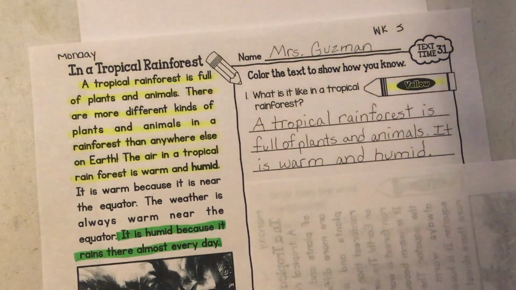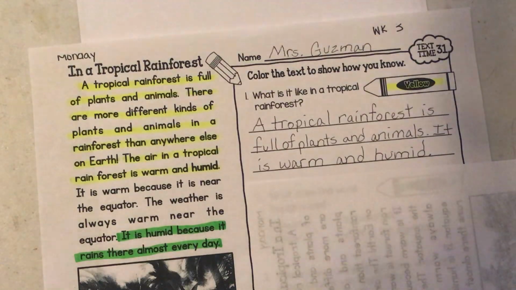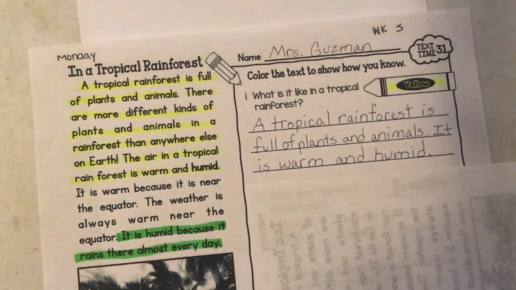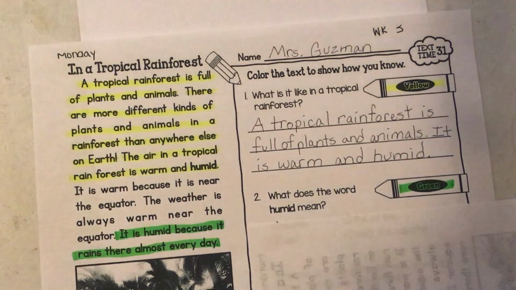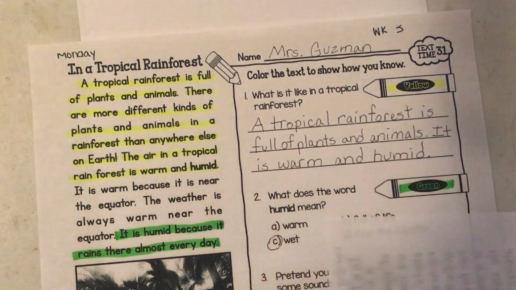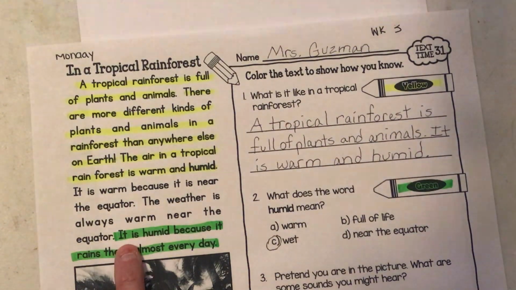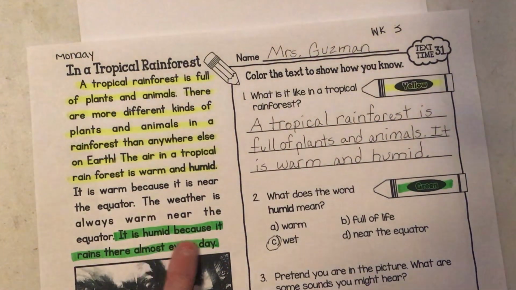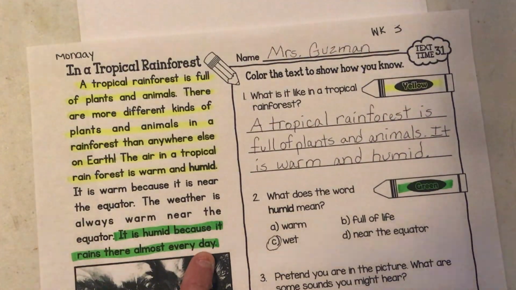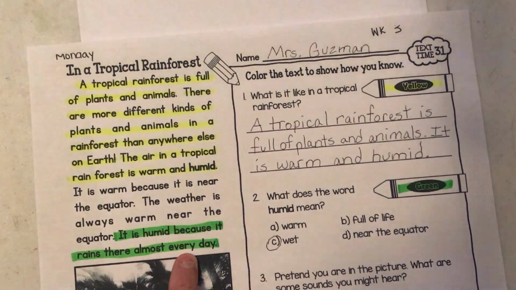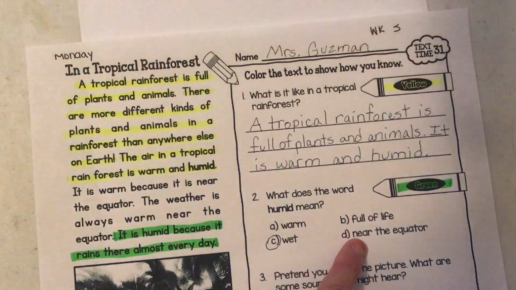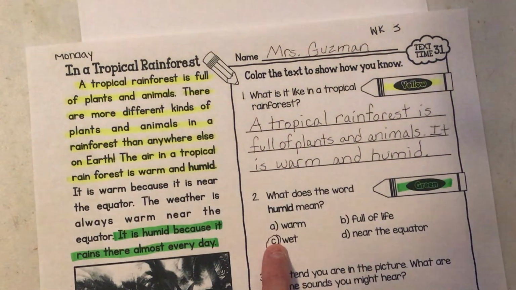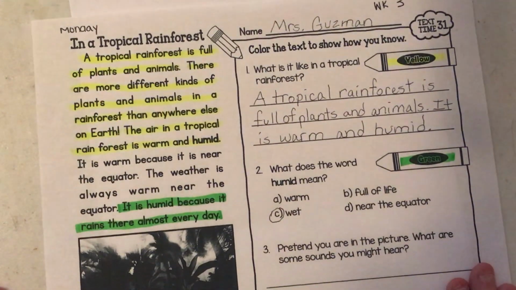Now, I have a tropical rainforest is full of plants and animals. It is warm and humid. Now, let's look at number 2. Number 2 says, what does the word humid mean? So with our green, we're going to find, and again, we're going to underline our text evidence. It is humid because it rains there almost every day. So humid means it rains there almost every day. Would that be warm, full of life, wet, or near the equator? Should be wet. Rains every day would be wet.